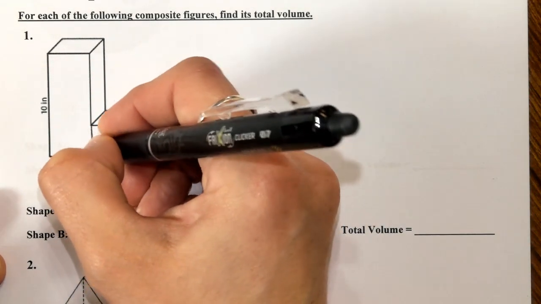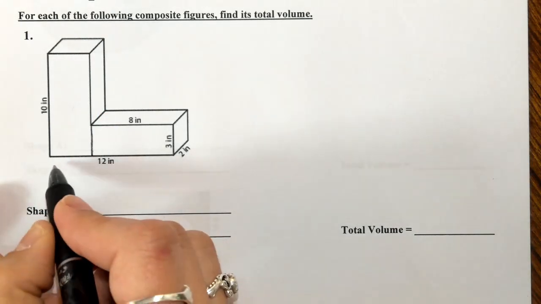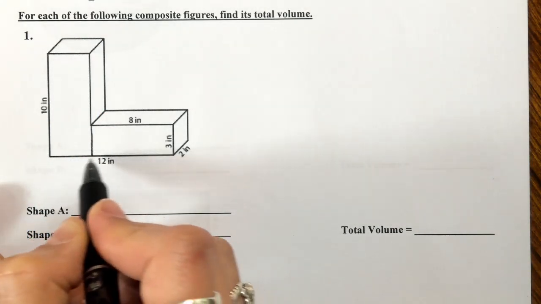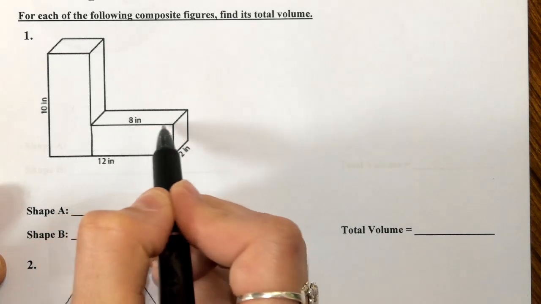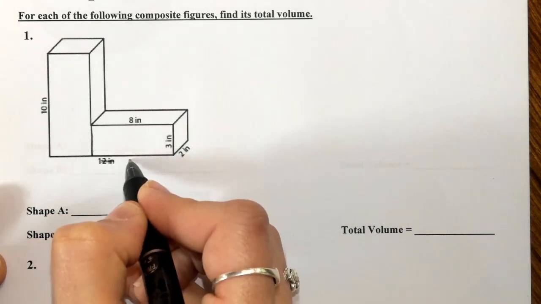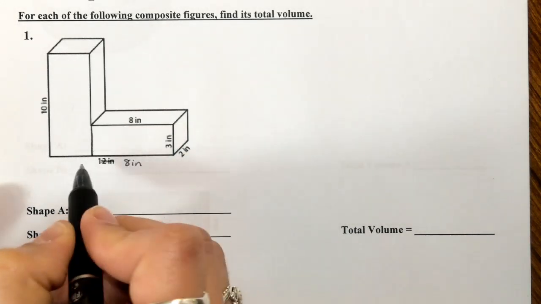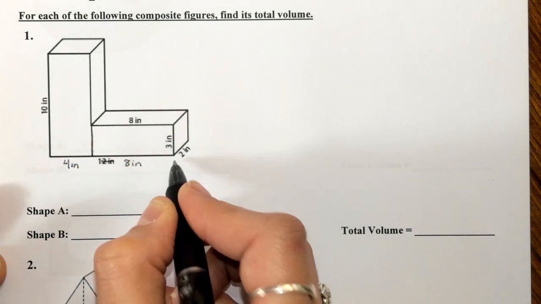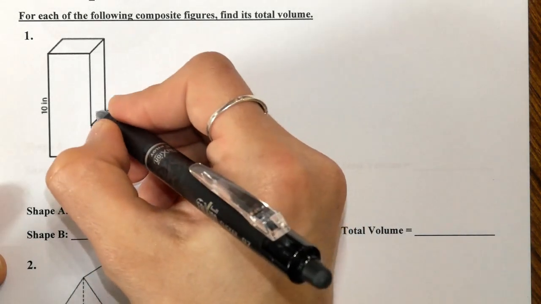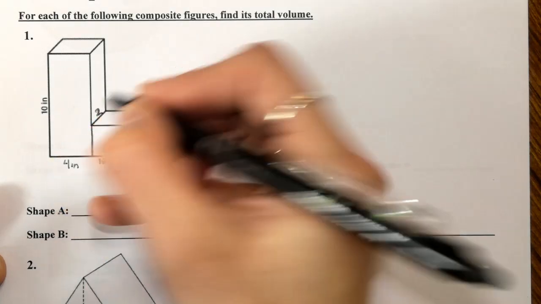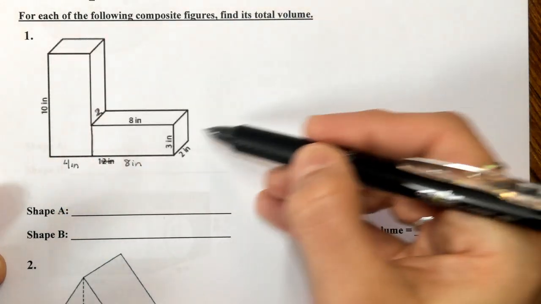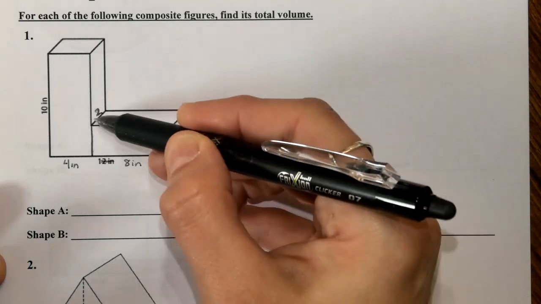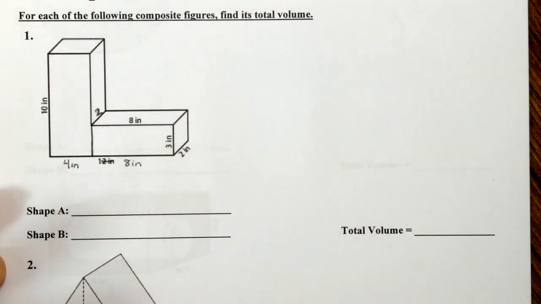So let's say we cut it right here. We need to understand that this entire length is 12, and up here is just 8. So this right here is going to be 8 inches. This leftover is going to be 4 inches, so that way it makes an entire 12. Up here we need to see this is going to be 2. Same thing as here and here, because it's right here. All right, so we got 2. So these are some things we're going to need to look at.